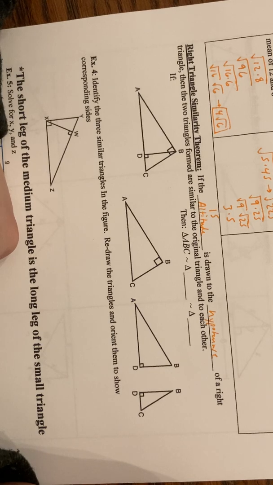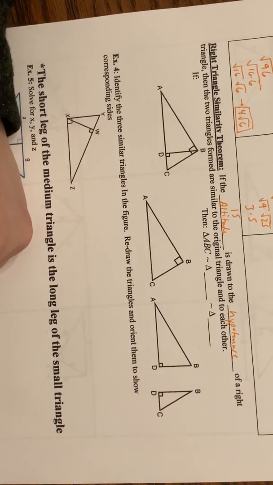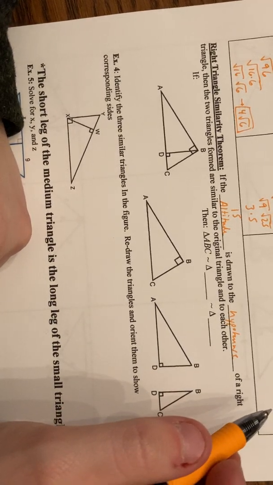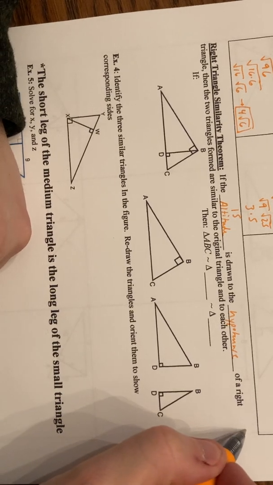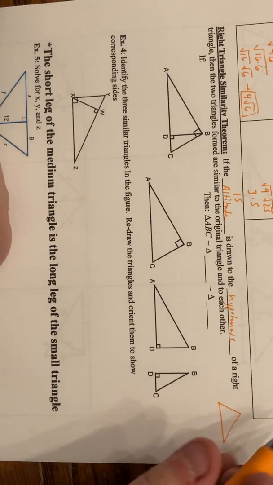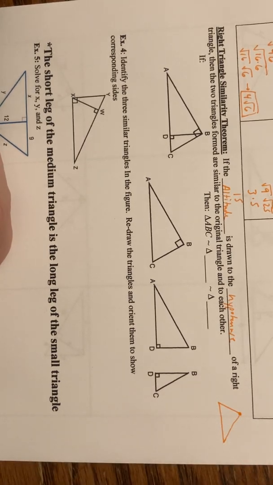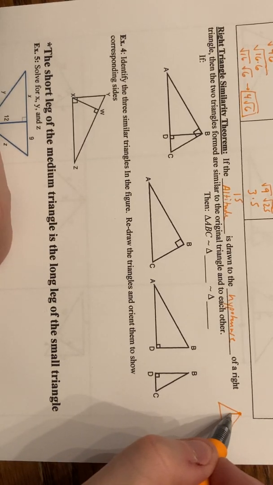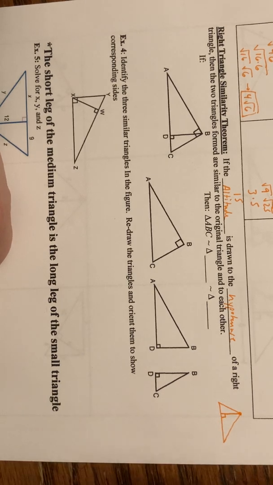Okay, so now we're going to get into some tricky stuff here. So what I mean by an altitude: if you take a triangle and I want to make an altitude, you go from the vertex and you measure straight down at a right angle, and this is called the altitude.